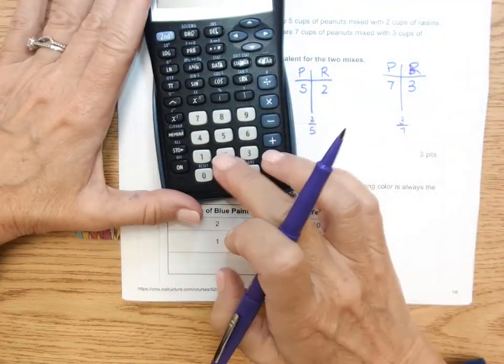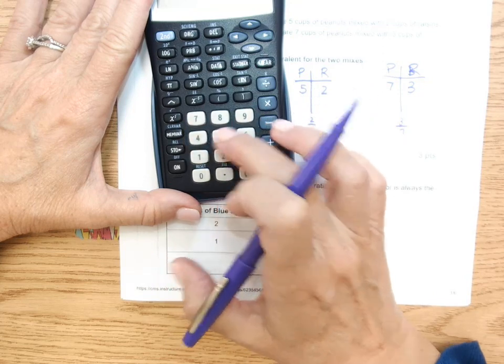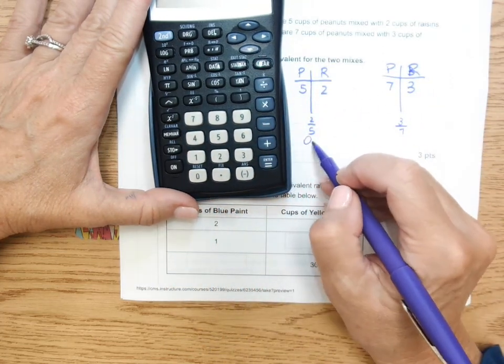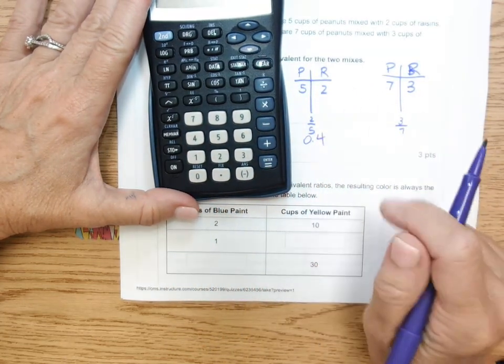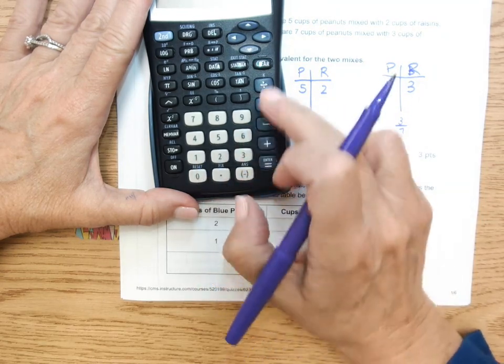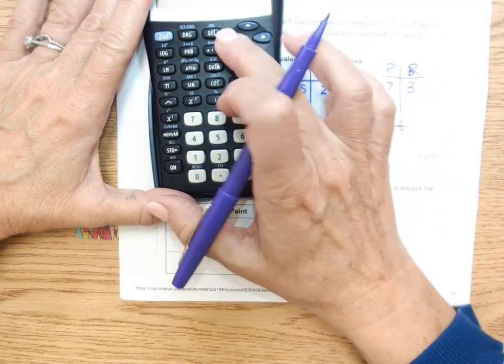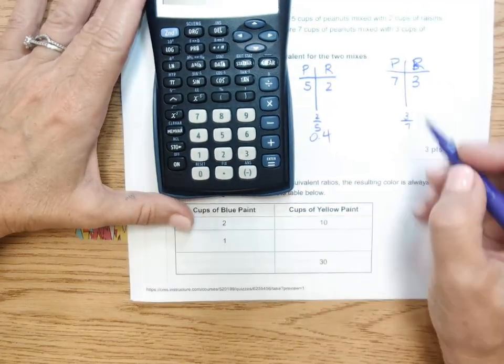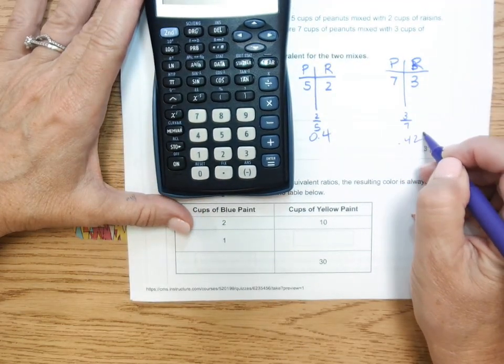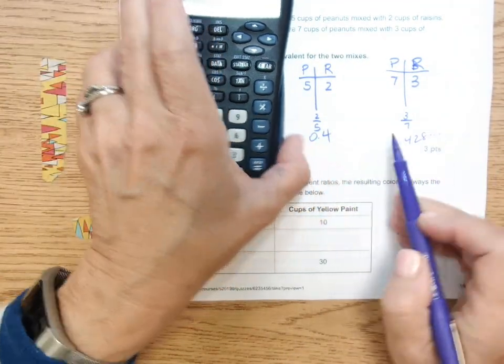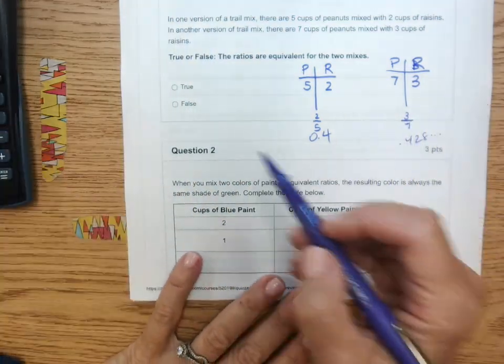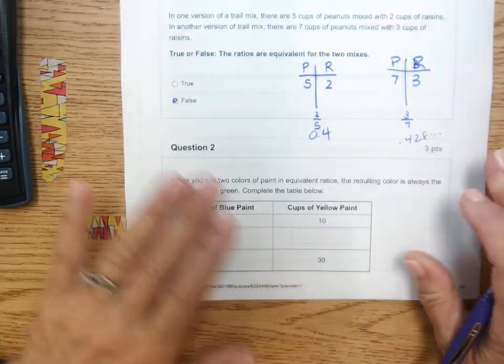So I can check that. 2 divided by 5, that gives me 4/10. So the constant proportionality for this table is 4/10. And then 3 divided by 7 is 0.428. Because they do not have the same constant proportionality, these ratios are not equivalent. So the first answer should have been false.